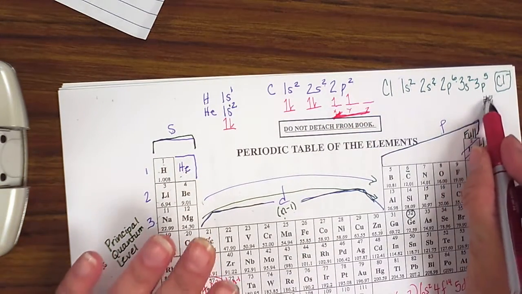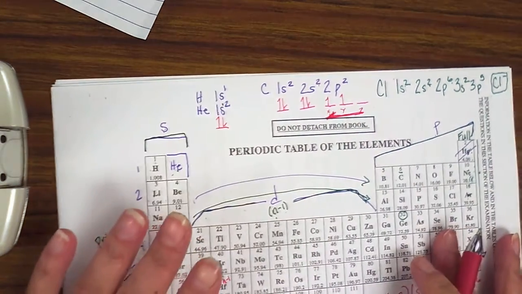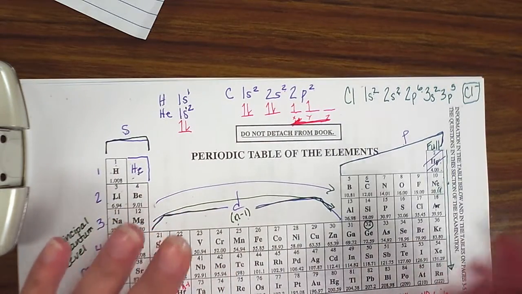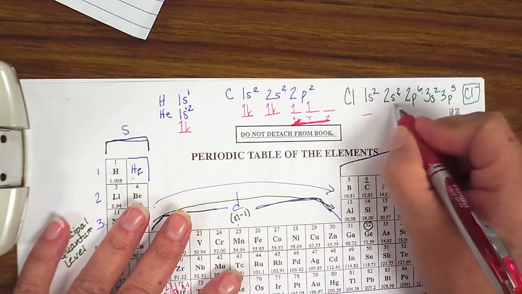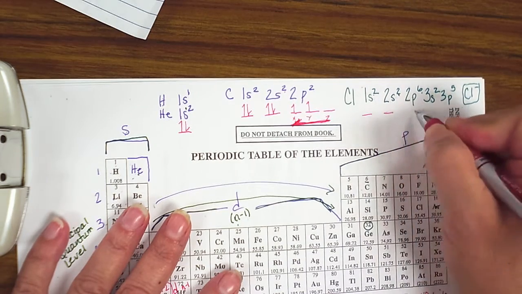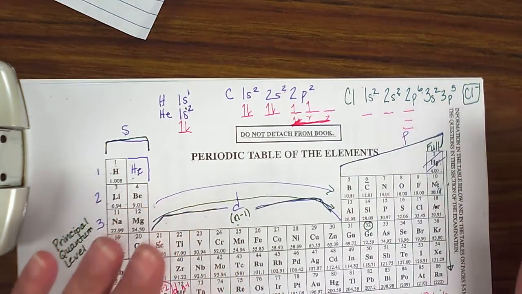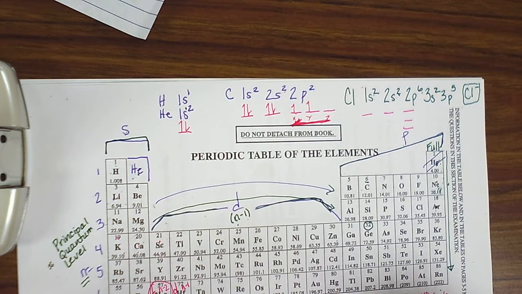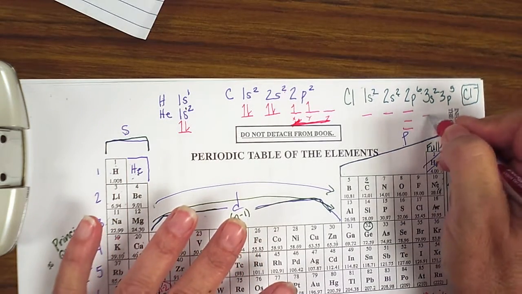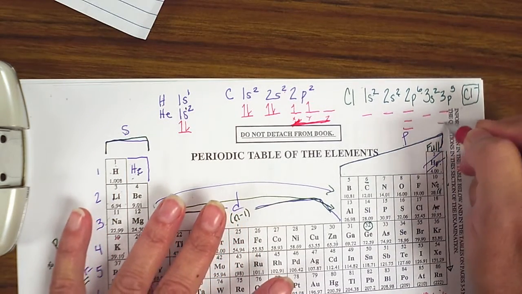So we're going to do chlorine now. You'll see, okay? All right, so now we're going to do chlorine. We do 1 for the S, 1 for the S, 3 for the P, and you can go down because you don't have space. Now, what if I had a D? How many would I put? 5, right, okay. 1 for the S, 3 for the P, and here we go.